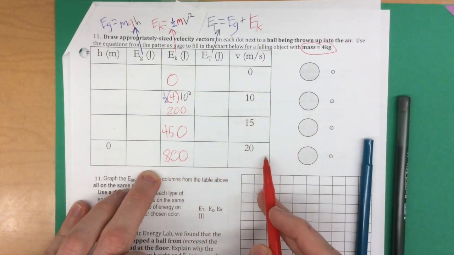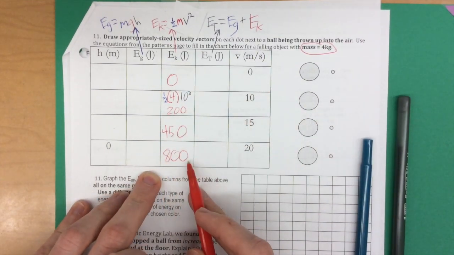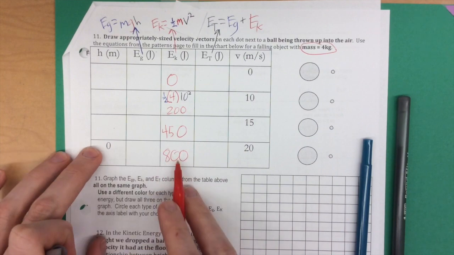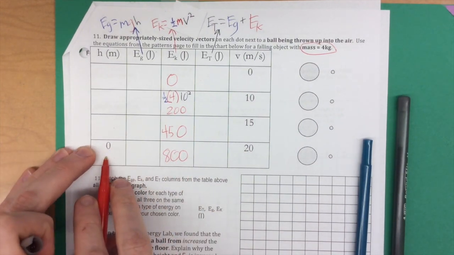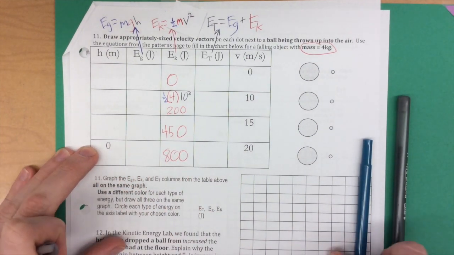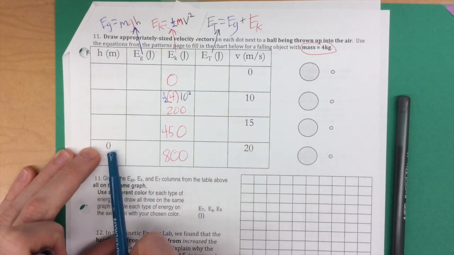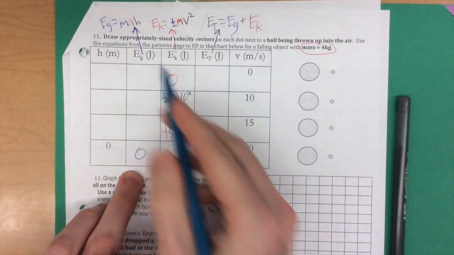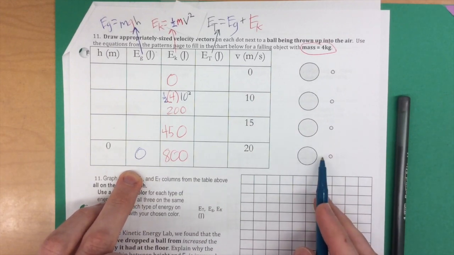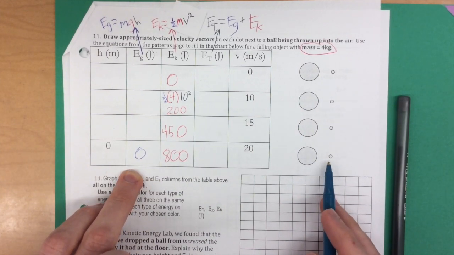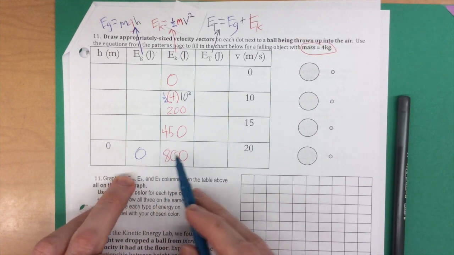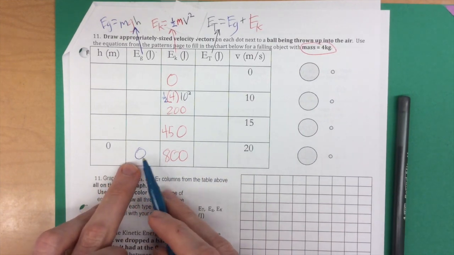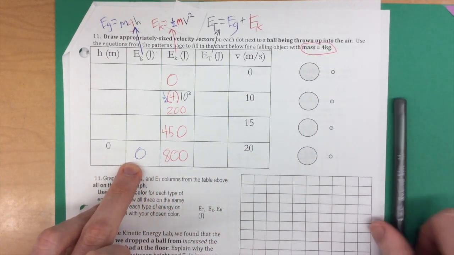So I went down the column of what I knew. I had velocity, so I knew that. Then I realized, when I get down to here, I do have a height here. And so I can solve for the MGH at height 0, which is, of course, 0. No more gravitational potential energy once the thing has reached the ground. So 0, 0, and 800. Okay, now maybe I've got a little bit more information.